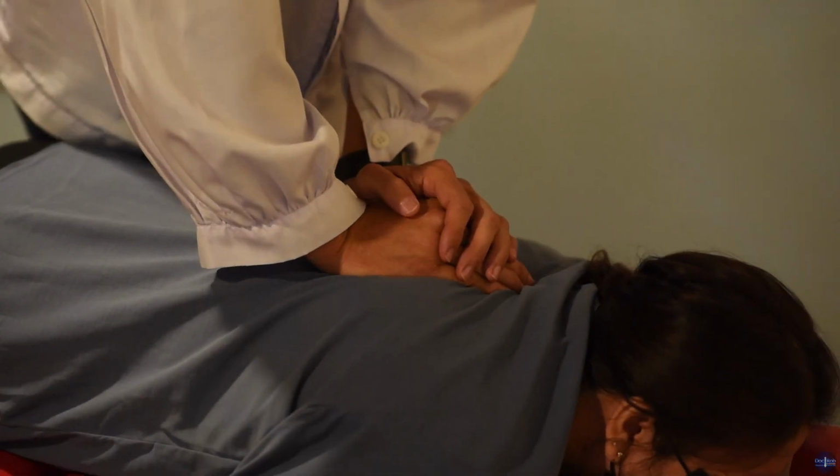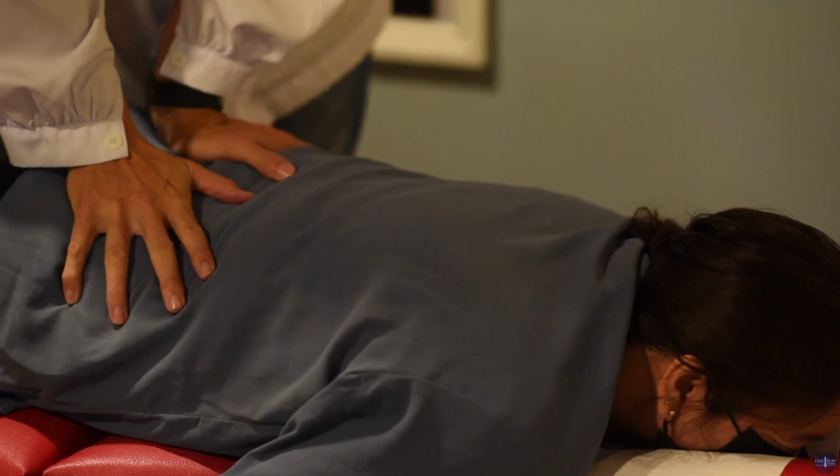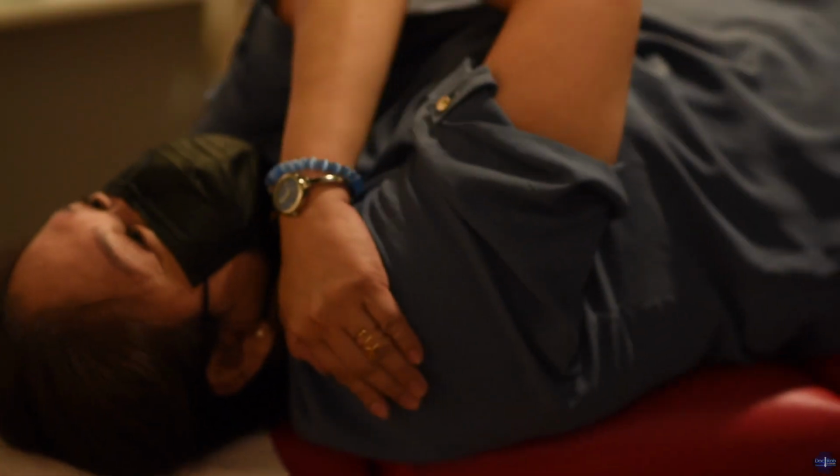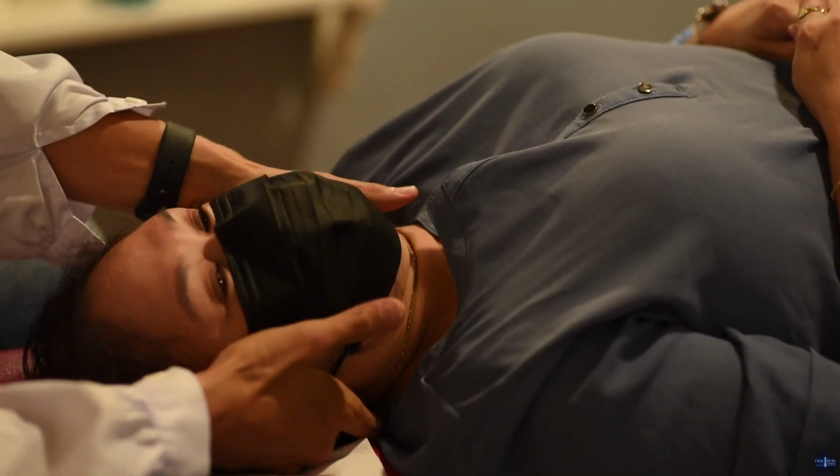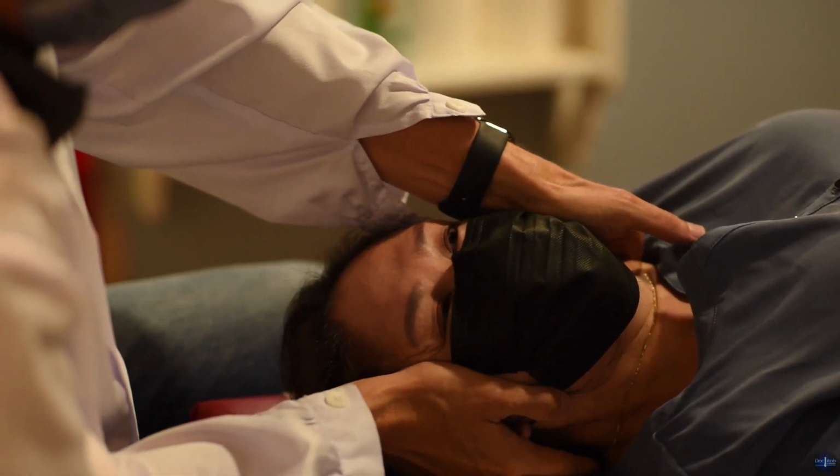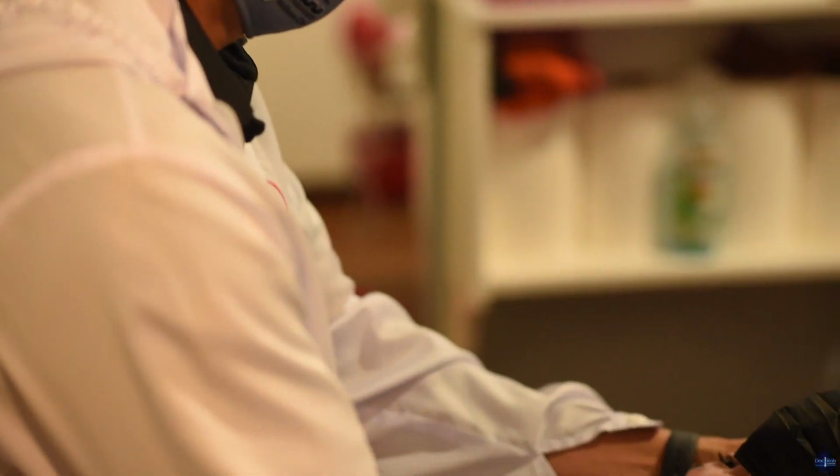We need to adjust those segments over and over again to change that alignment, to change the posture, and it does require that of the individual person. Everyone has different misalignments in their spine, but yes, we do adjust the same segment over and over again to retrain it to get in the correct position.